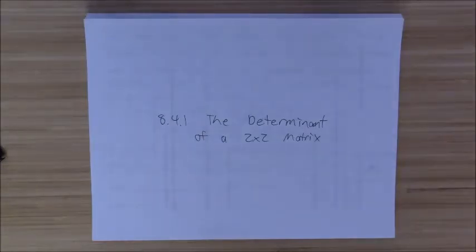In this video, we're going to start talking about determinants by reviewing the determinant of a 2x2 matrix that we saw a couple videos back.